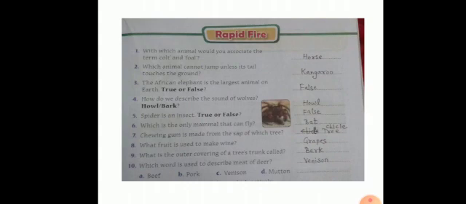Students, it's false because it is the wrong answer. The blue whale is the largest animal on the earth. So, that's why it is false. It's not the African elephant. Understood, children? See the fourth one now.